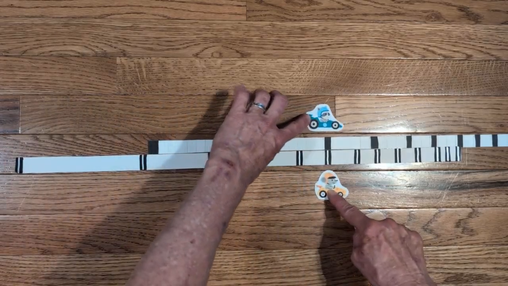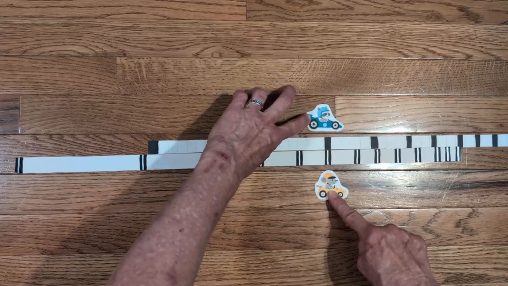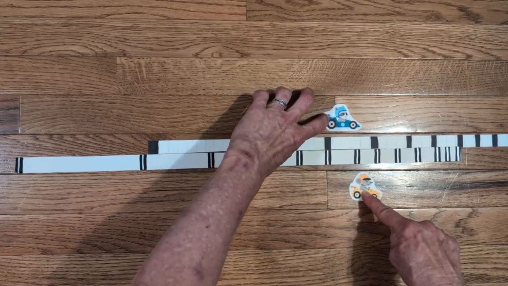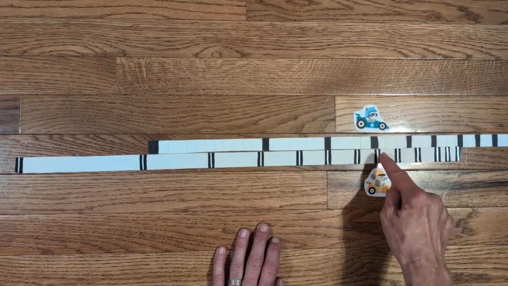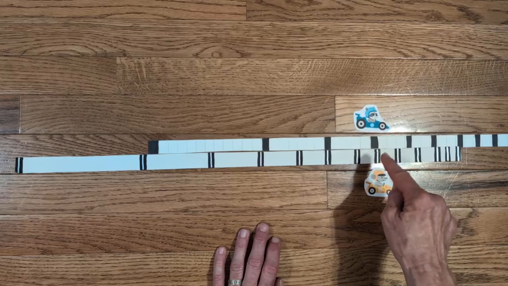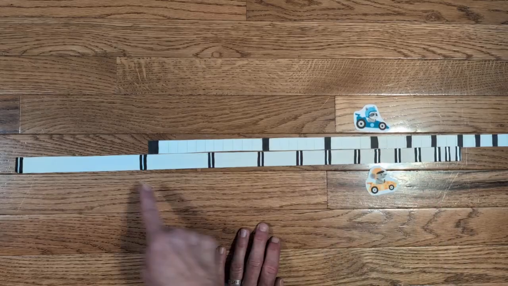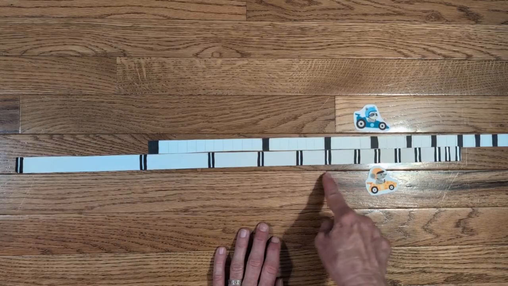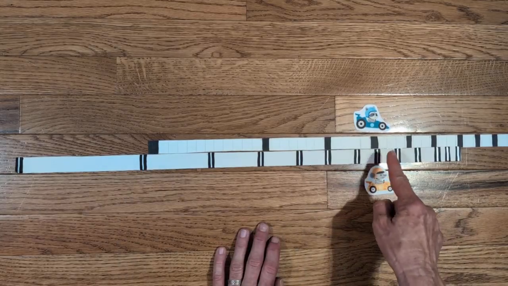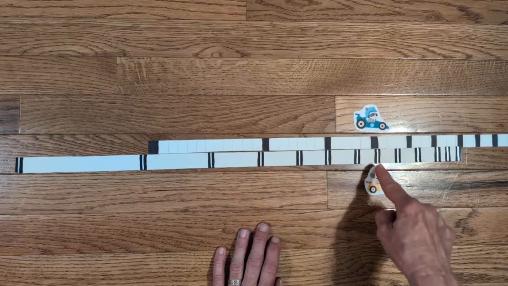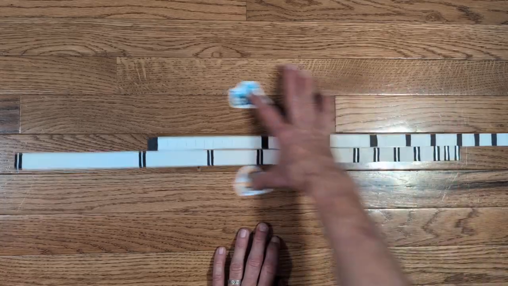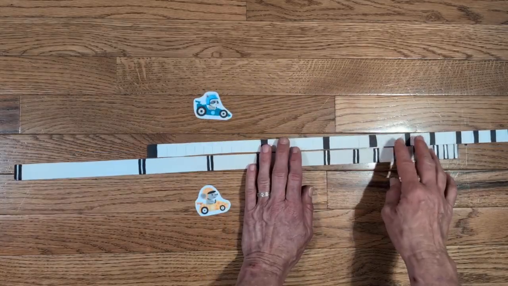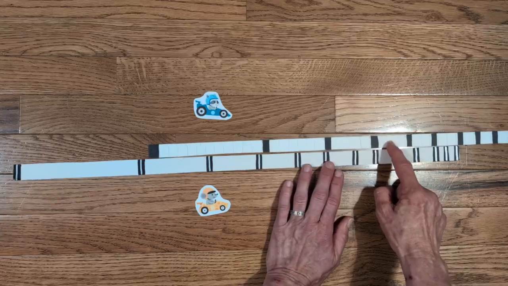Molly has caught up to him at the third coincident partial, and Molly pulls ahead because by the time Molly is at the eighth coincident partial, she's going 5, 10, 15, 20, 25, 35 miles an hour, and Rocky is only going 15. So Molly pulls ahead. So no matter what happens, Molly's going to pull ahead. It's just a matter of where they turn out even.